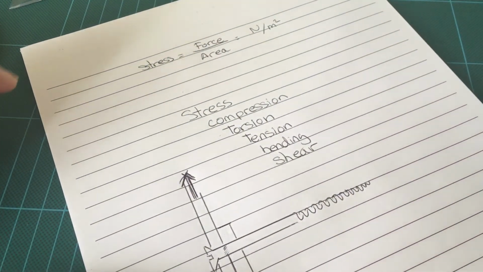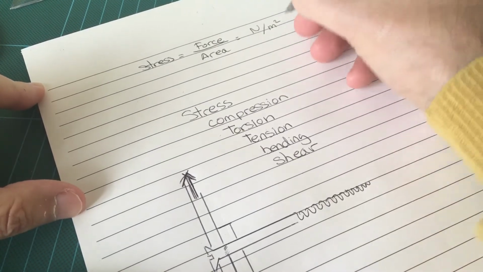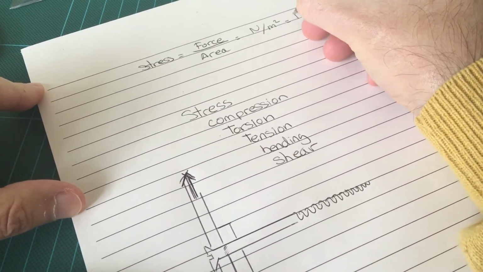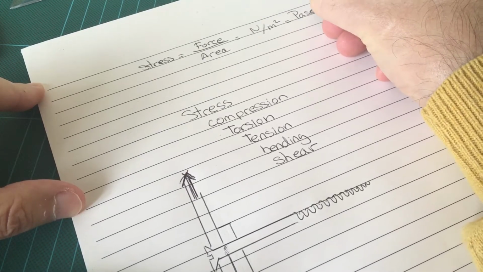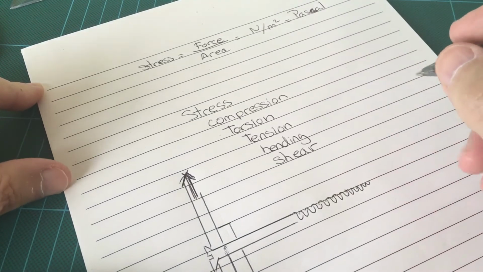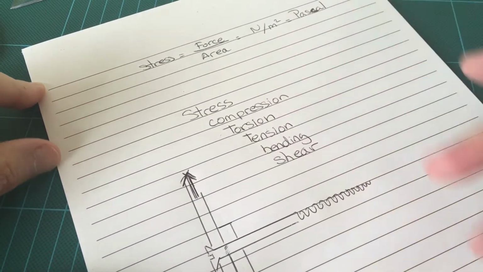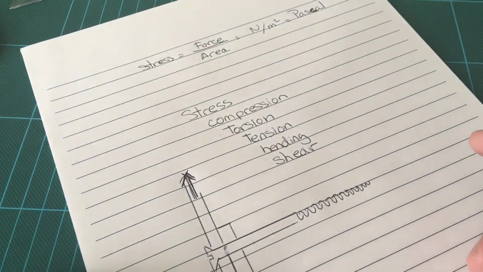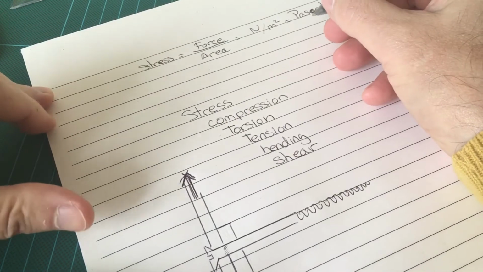Now, I want to say one thing. 1 newton per square meter is actually a Pascal. Okay? Now, the most useful unit to use in structural analysis will be 1 million Pascal or 1 megapascal.